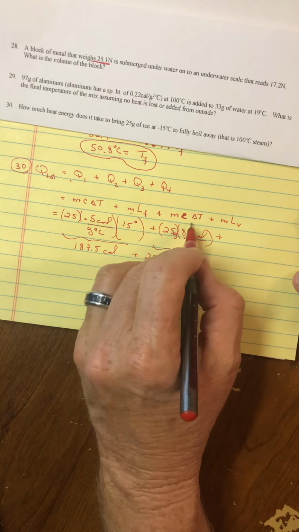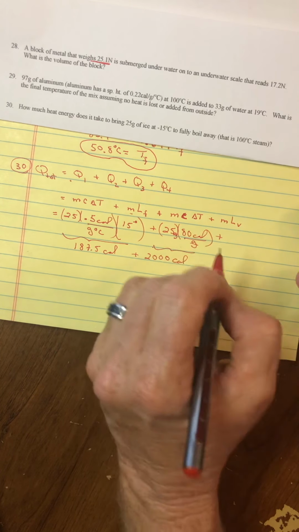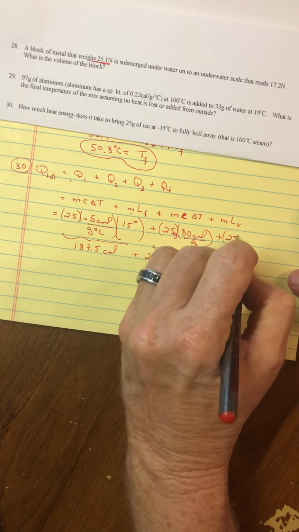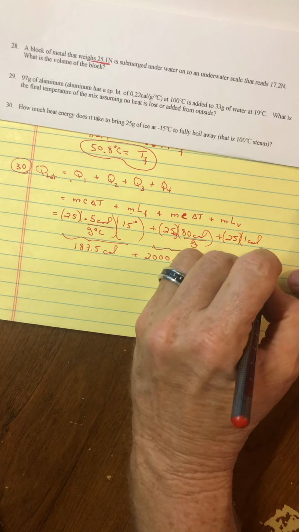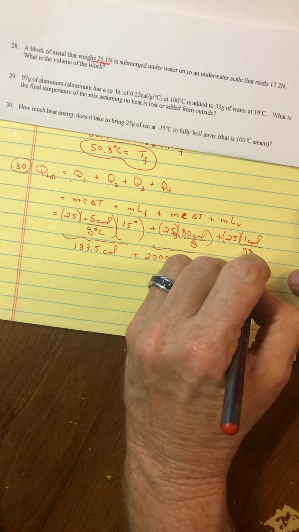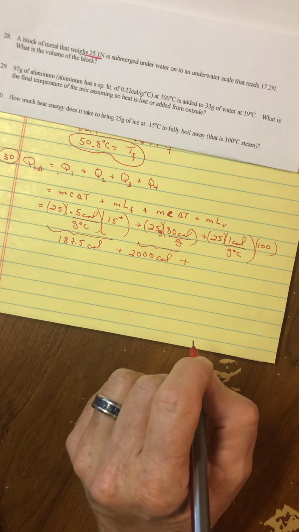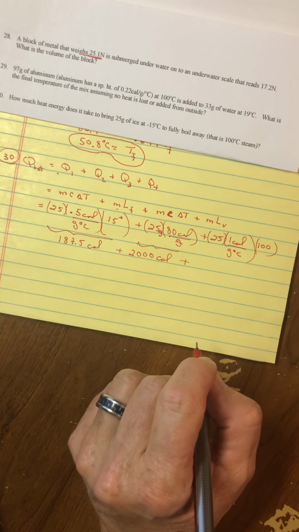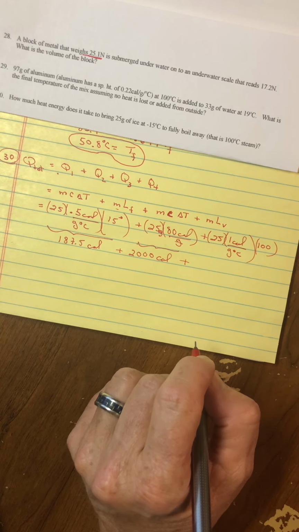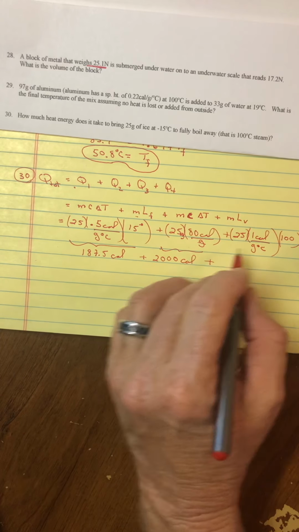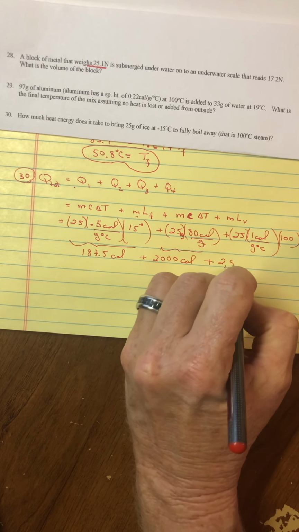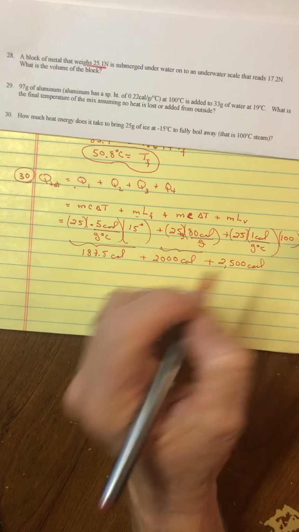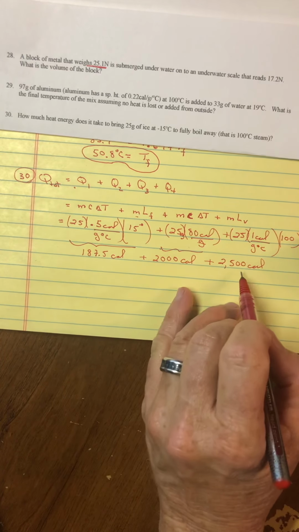Well, let's keep going, because once we then melt it, we got to bring it up to a boil. So that would take the 25 grams. And now we're at water, and water has a specific heat of 1 calorie per gram per each degree. And we are going to warm it a full 100 degrees to get it to a boil. It's 100 degrees Celsius. So from 0 degrees Celsius to 100 degrees Celsius. So that would be 2,500 calories. And that's quite a bit of energy too.